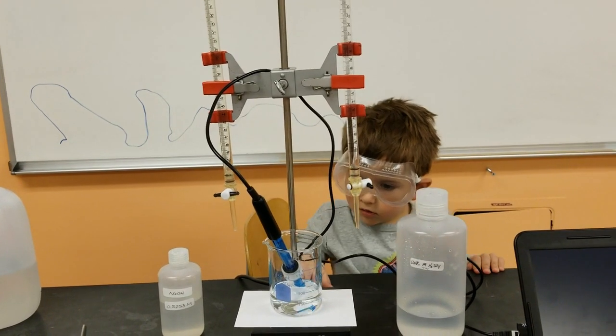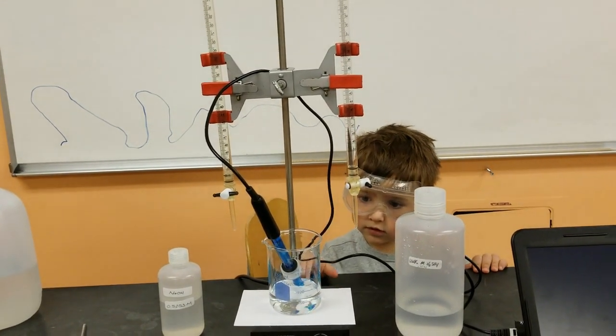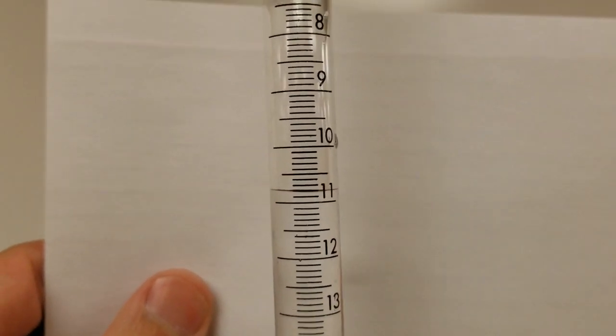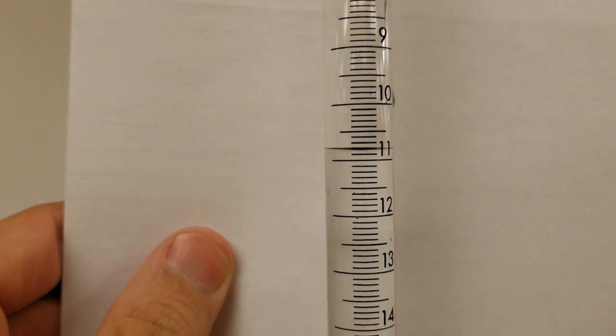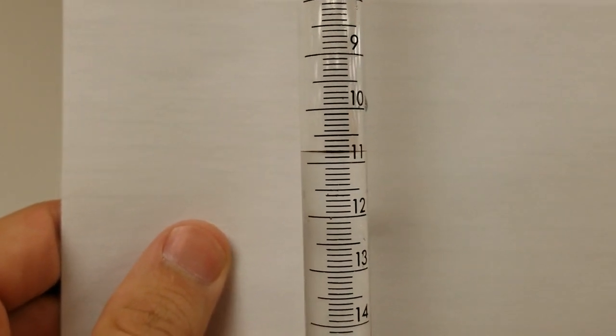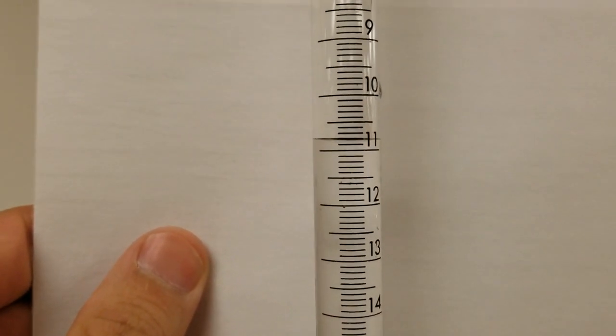Okay, so now I've put in some acid. This is where it ends up. So approximately 10.8, maybe 10.81, 10.80 milliliters of acid.